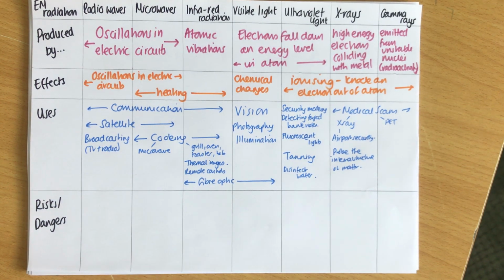But a really famous example of when we used X-rays to work out what it looked like is when they discovered the double helix in DNA. That used X-ray crystallography to work out the shape of DNA, so we can't see it with our eyes.